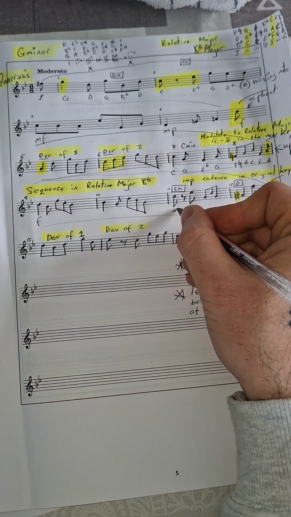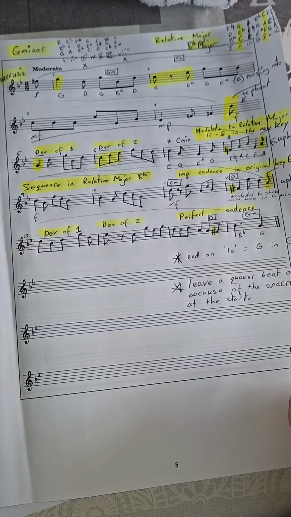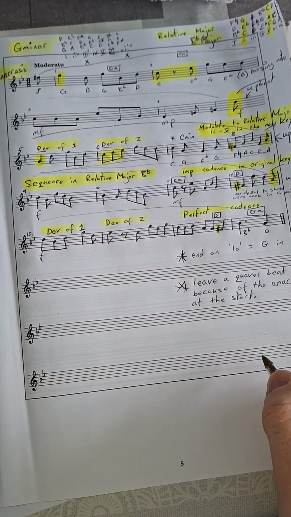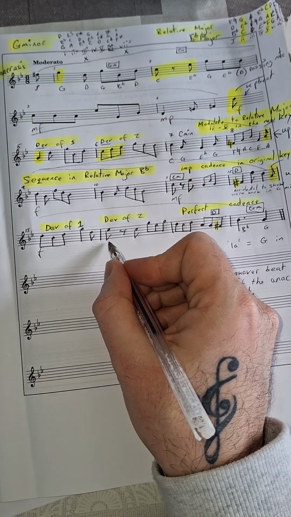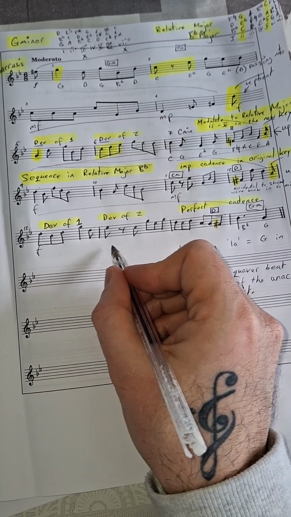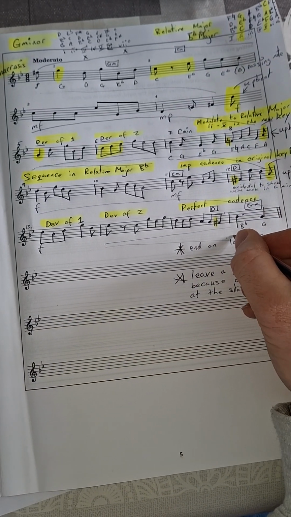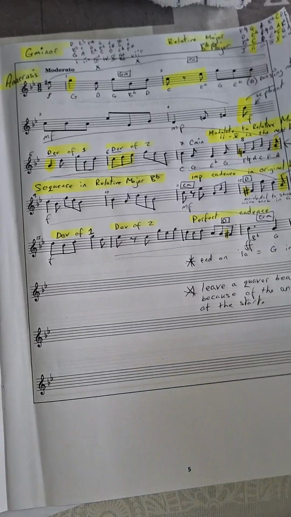I might put in a moderately loud here. Go F. And then we do a crescendo down to the end. And an FF here at the end. Nice and loud there. Okay.